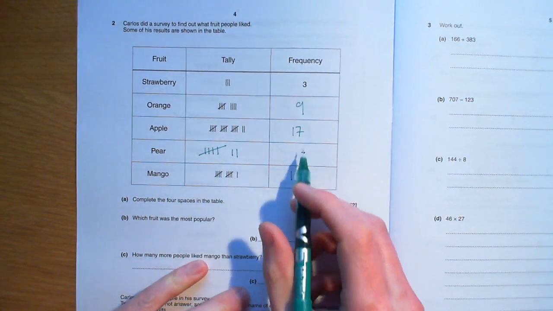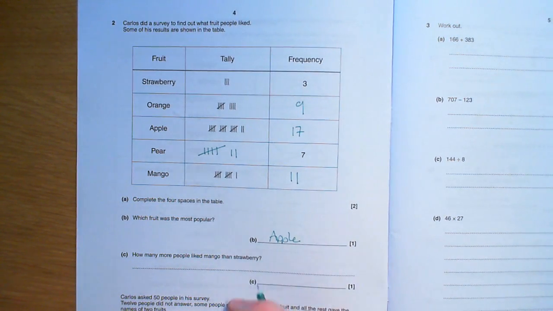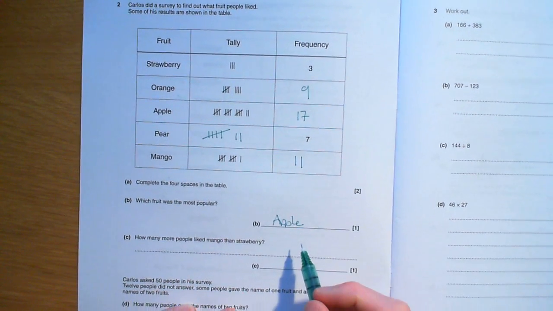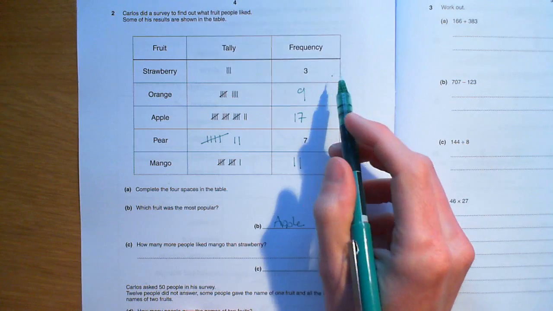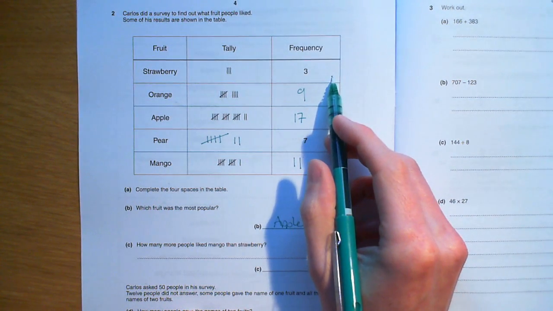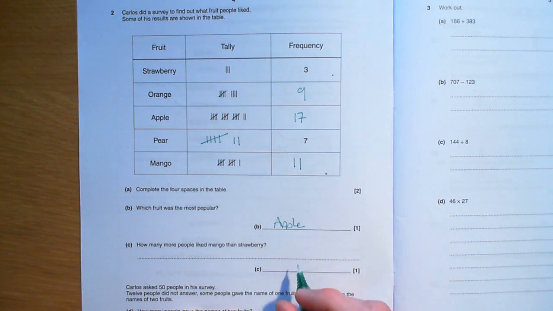Which fruit was the most popular? Apple has the highest number, so we shall write apple. How many more people liked mango than strawberry? Mango than strawberry. There's 11 there, there's 3 there, so 11 take the 3 should be 8.